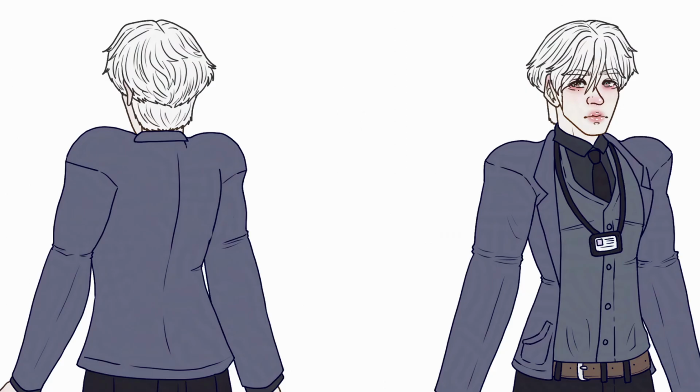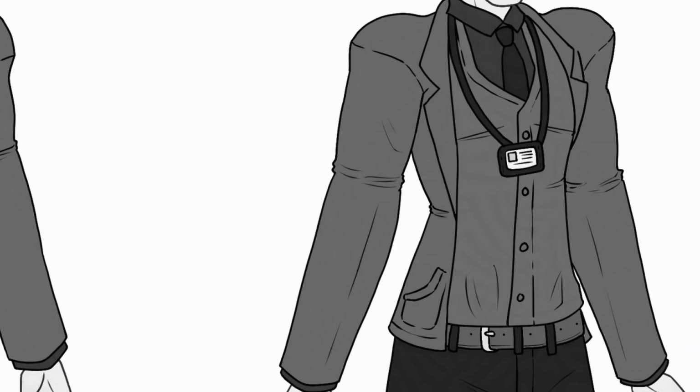In the colored version of the sheet, the jacket had a more blue hue while the vest was more desaturated. But under grayscale, they basically had the same tone. So to me, it looked extremely off. I had to fix it.